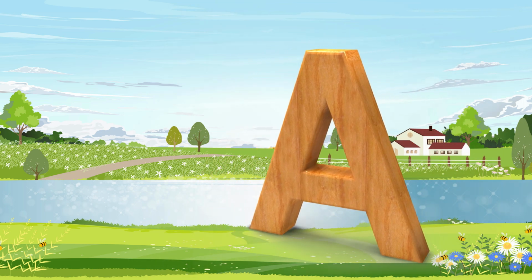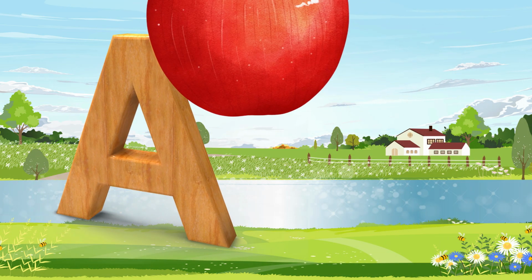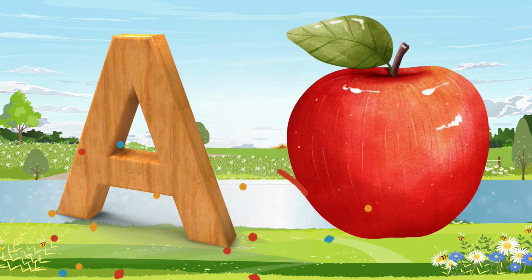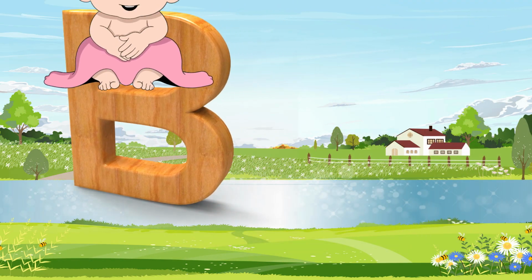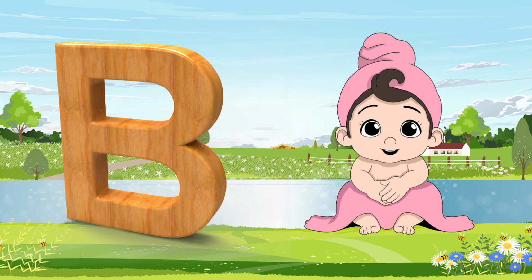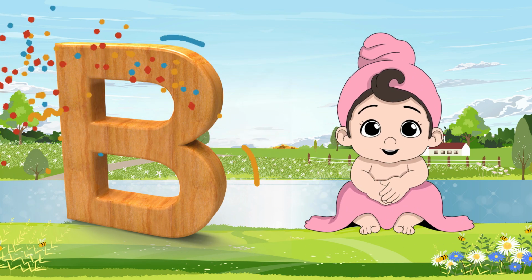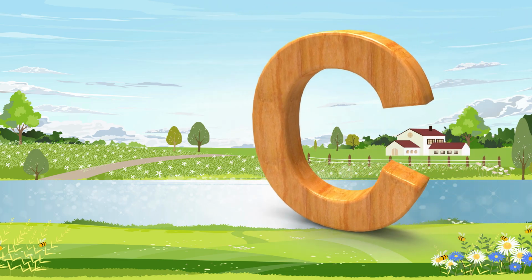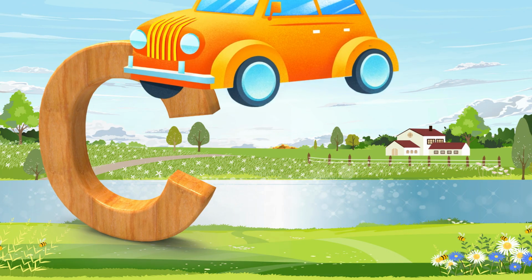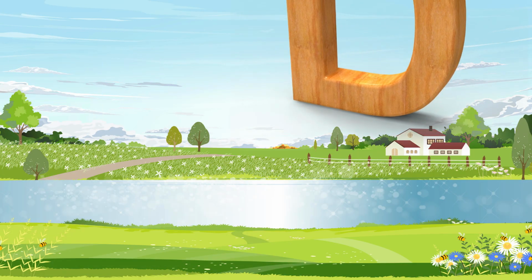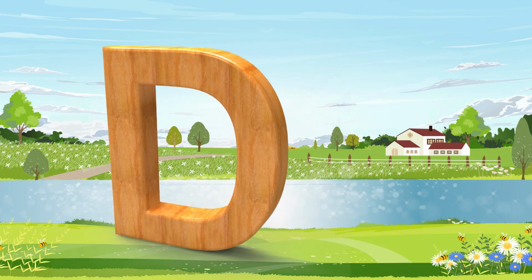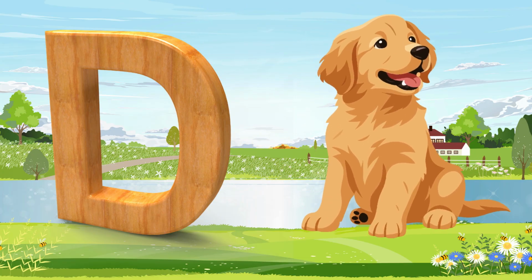This is letter A. A is for apple. This is letter B. B is for baby. This is letter C. C is for car. This is letter D. D is for dog.